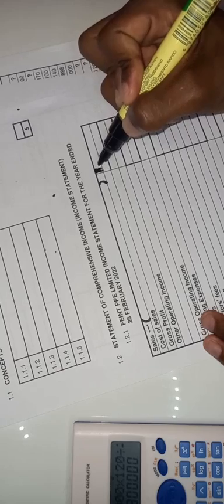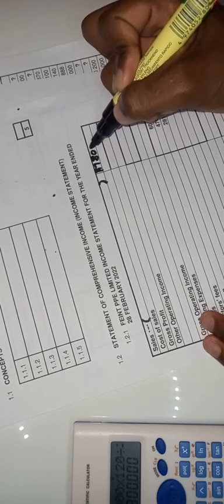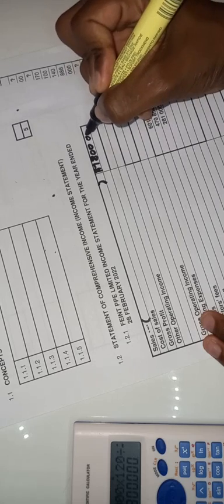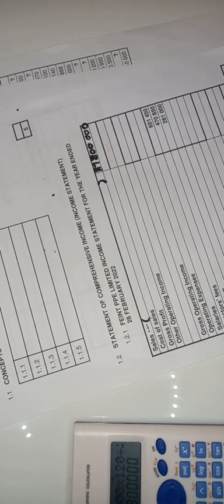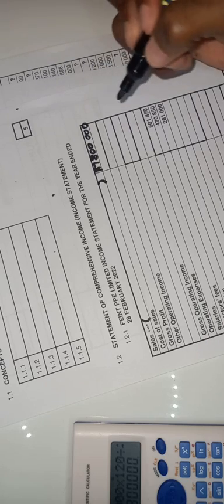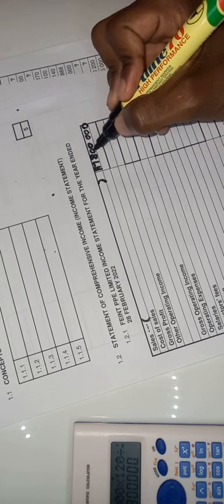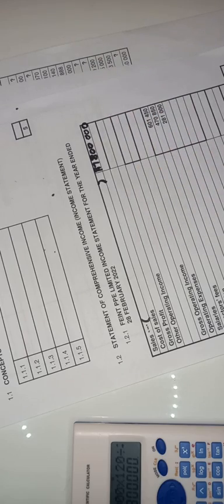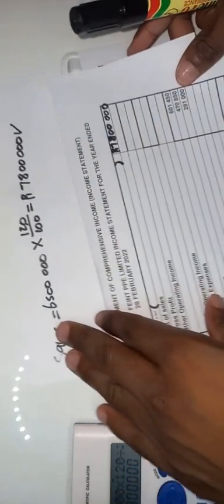Okay, it's how much? 7,800,000. So we go into our answer book and we put the sales, 7,800,000. Sales is 7,800,000. This marking pen is so big, I cannot write well here, but you can see the sales is 7,800,000. Then here you write how you found that amount. You have to write it in your brackets, how you found this amount.